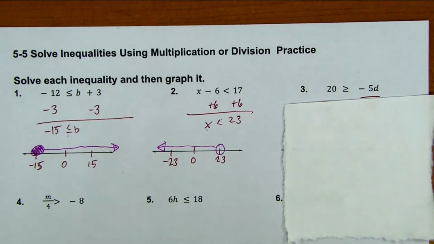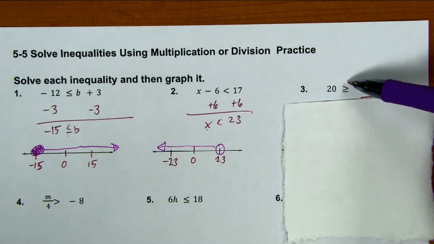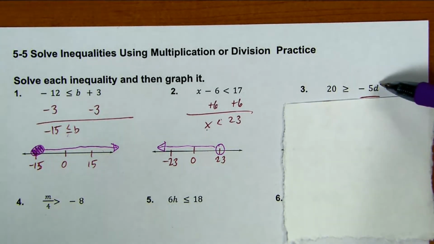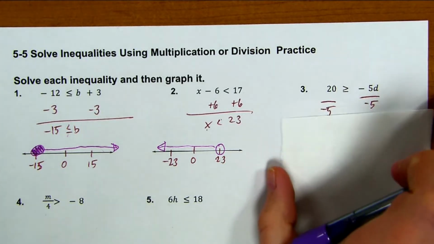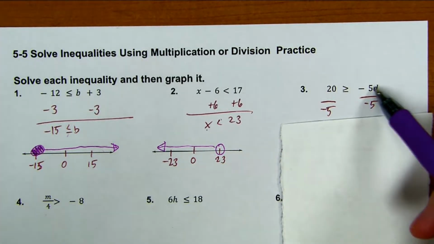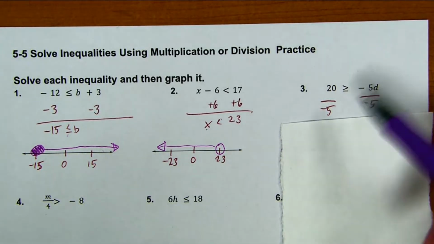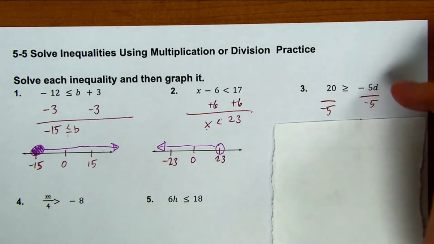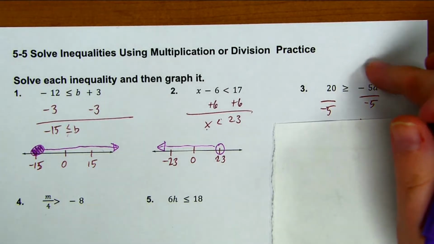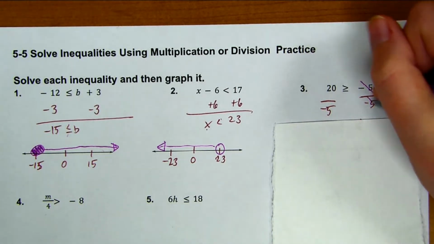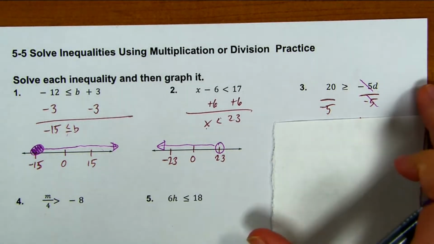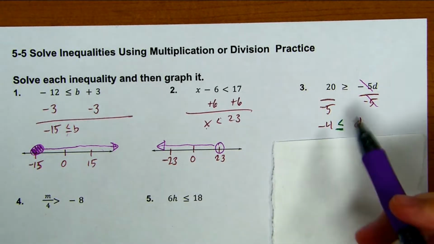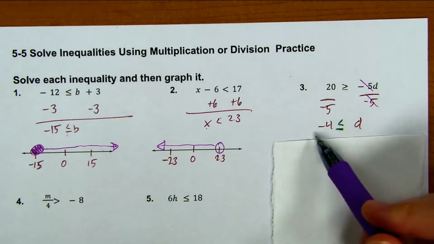Next up over here, 20 is greater than or equal to negative 5d. To solve this, we need to get d by itself, so we have to get rid of this negative 5. We can do that by dividing both sides by negative 5, since right now they're being multiplied together. 20 divided by negative 5 will give us negative 4. On the right side, negative 5d divided by negative 5 will cancel out. So we're left with d, and we need to make sure to reverse the inequality sign because we divided both sides by a negative number.